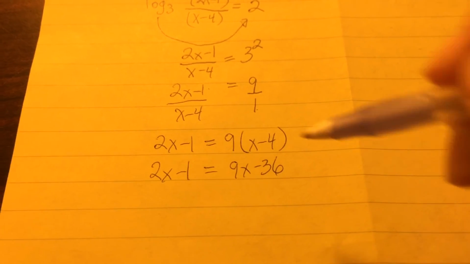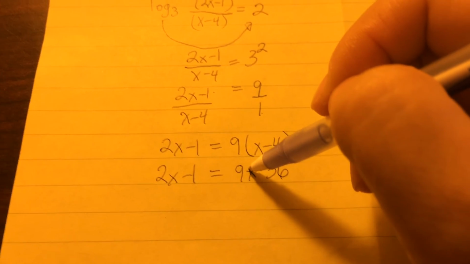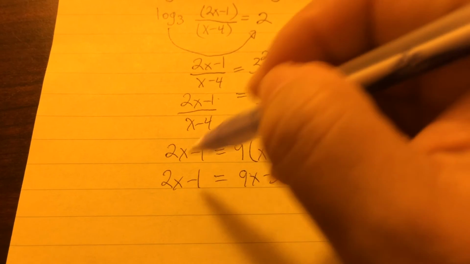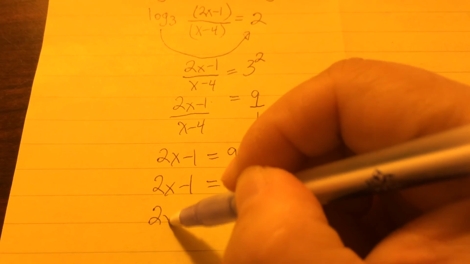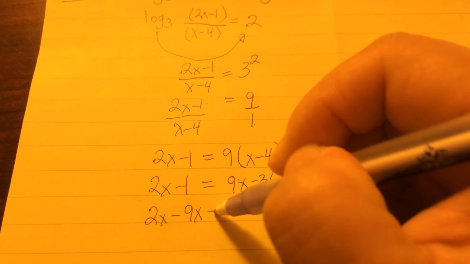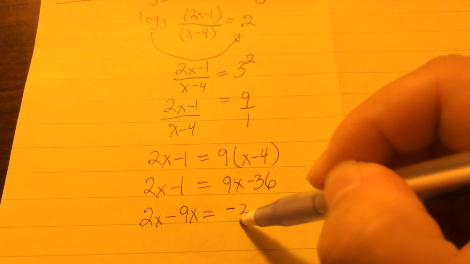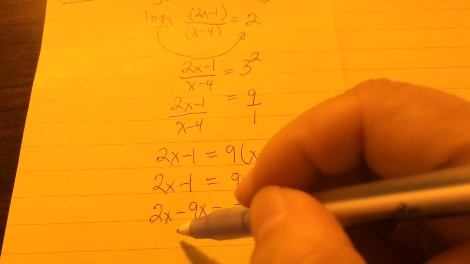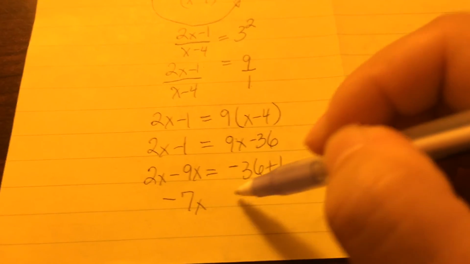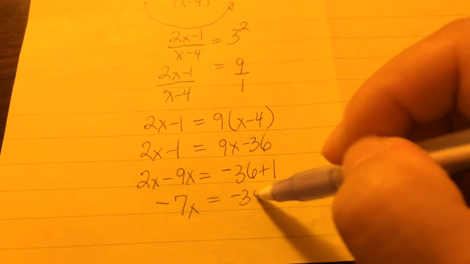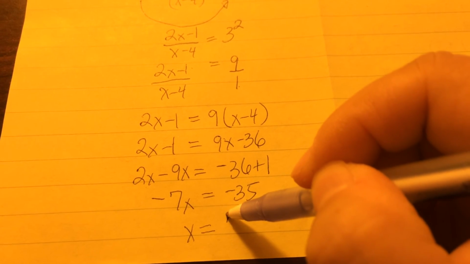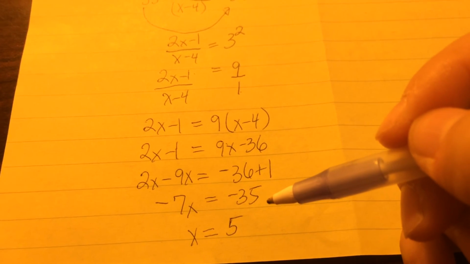And we want to combine like terms on the x's. So let's see. There's more of the 9 on this side, but I guess it doesn't really matter. So we'll bring the 9x over on the other side. So 2x minus 9x is equal to negative 36. And then we'll have to add 1 on both sides, right? Add 1. So it's negative 7x is equal to negative 35. So then x is equal to 5, right? 7 times 5 is 35.